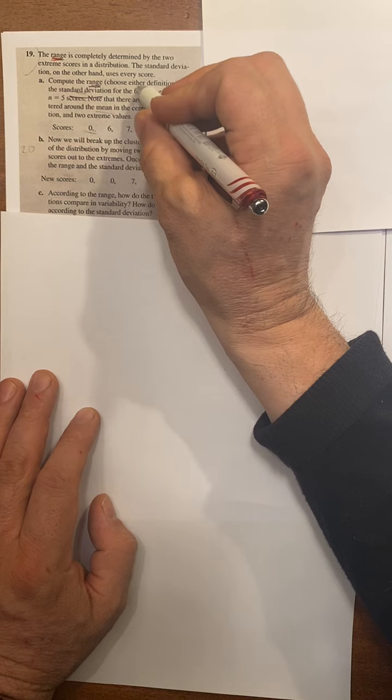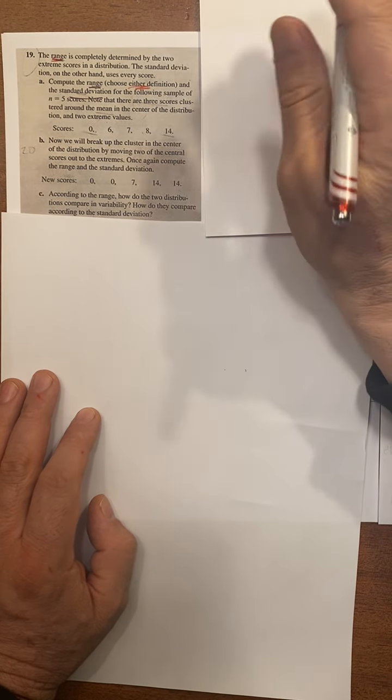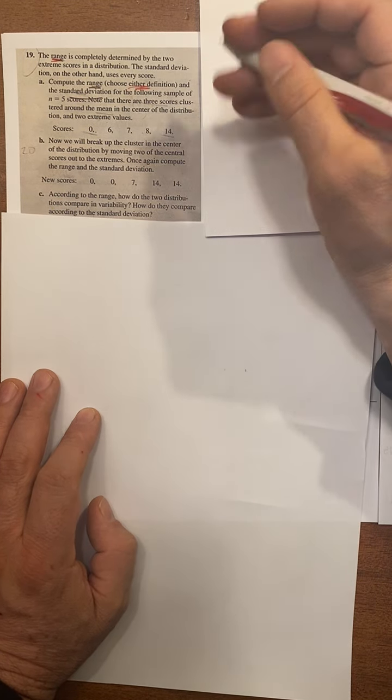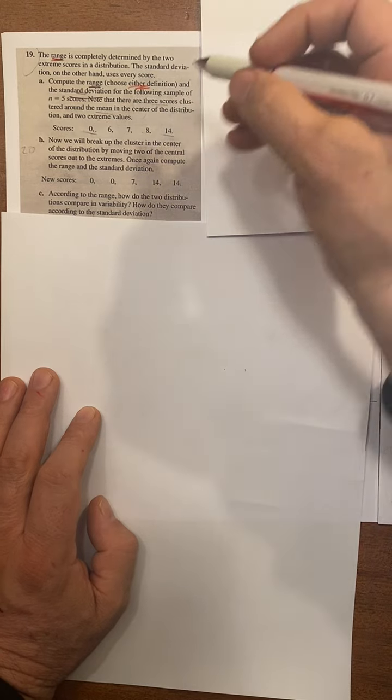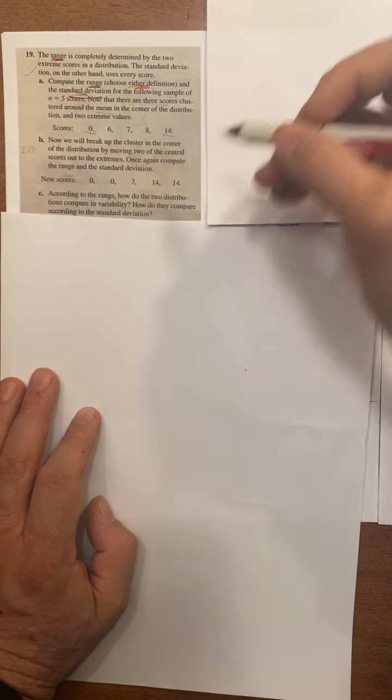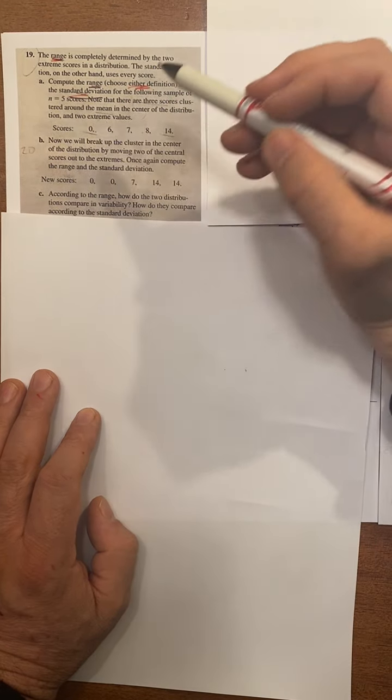In the book, they talk about different ways that we can compute the range. I'm just saying largest score minus smallest score. And then they also want us to calculate the standard deviation for the following sample of n equals 5 scores.